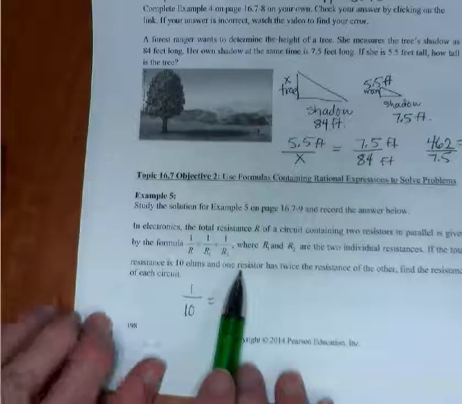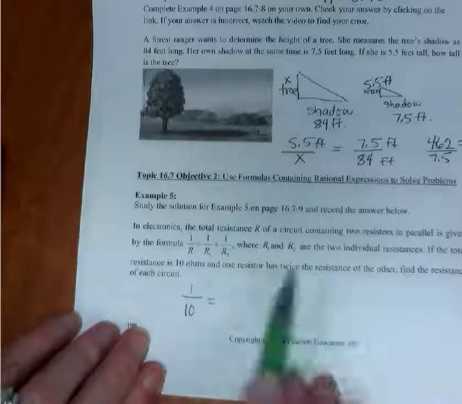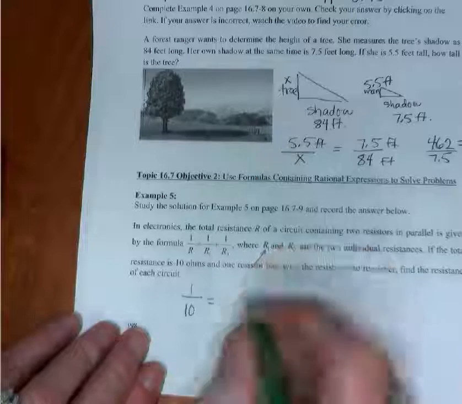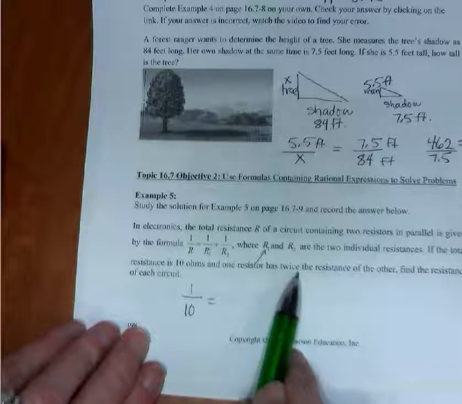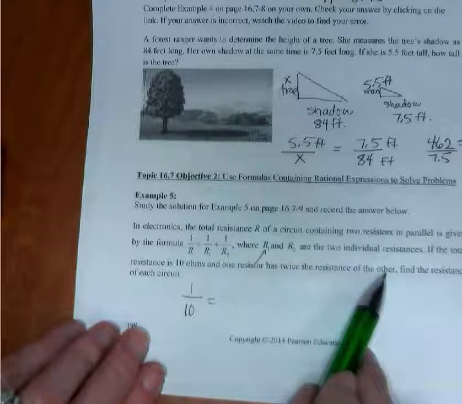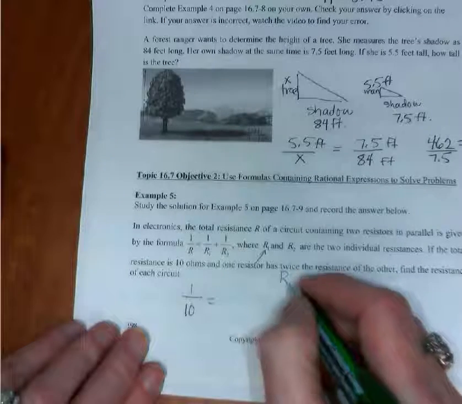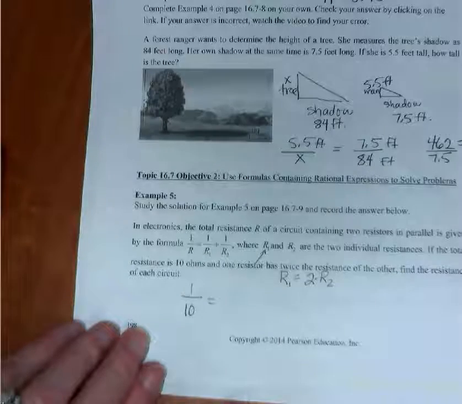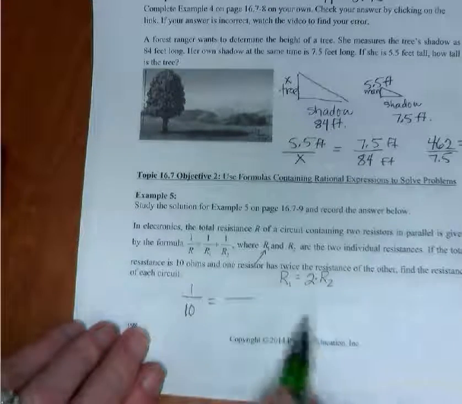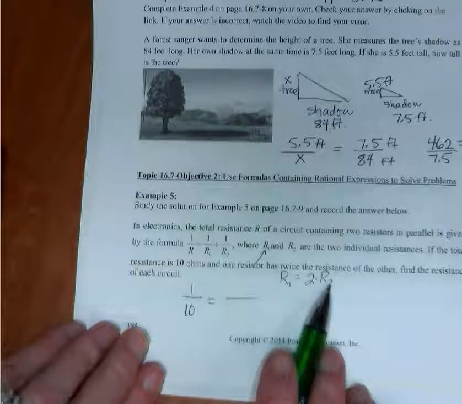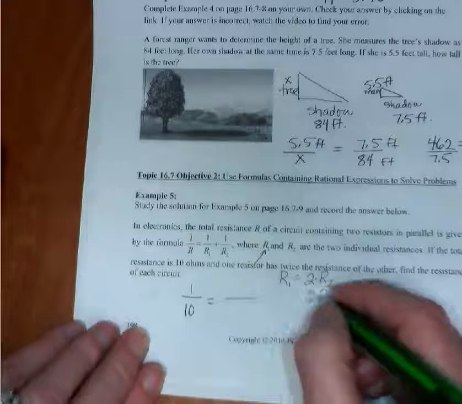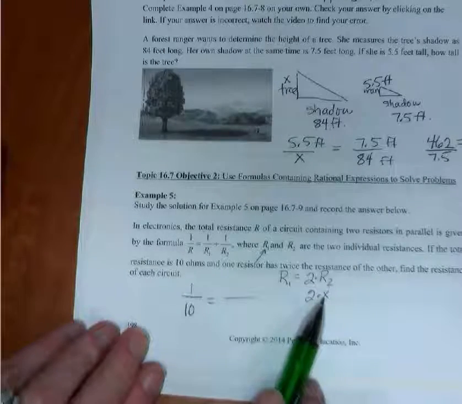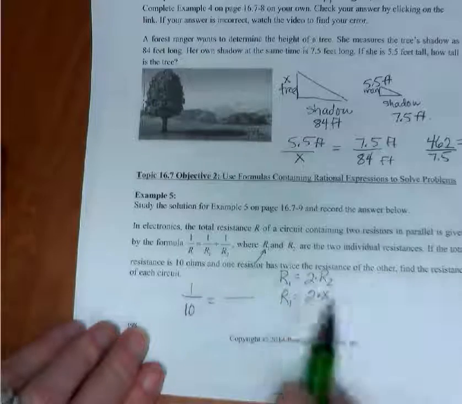Now it's going to give us some relative information. It says one resistor, let's say this resistor, is twice the resistance of the other. So what we can say is R1 is twice R2. So we don't know R2, but we can make it a variable. If R2 is x, then R1 is 2 times x.